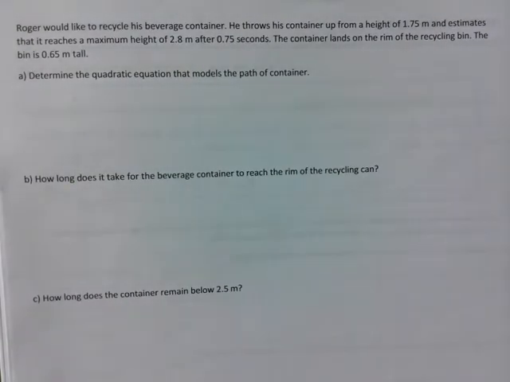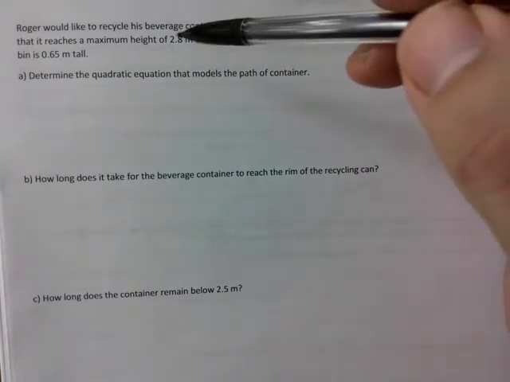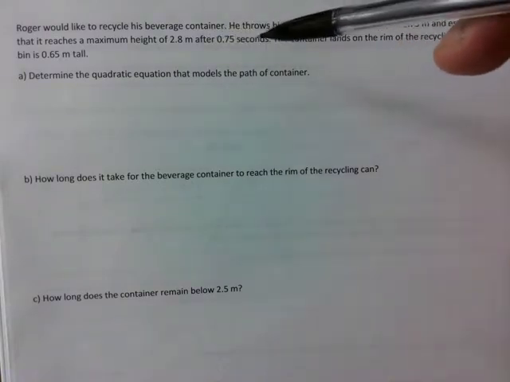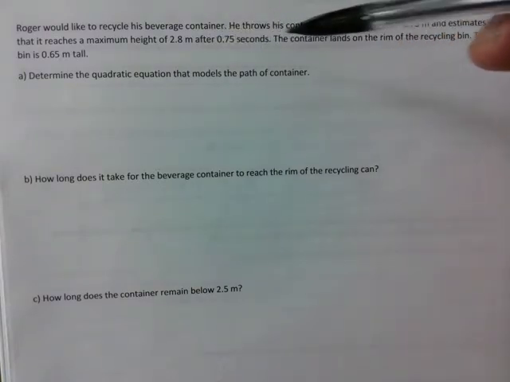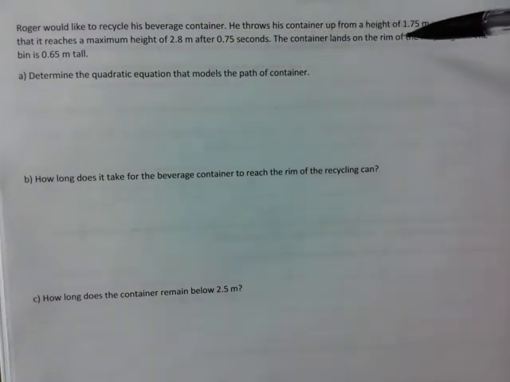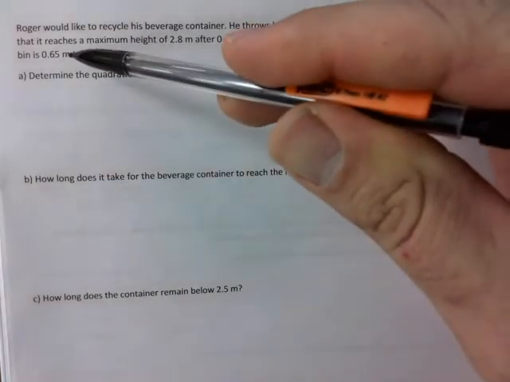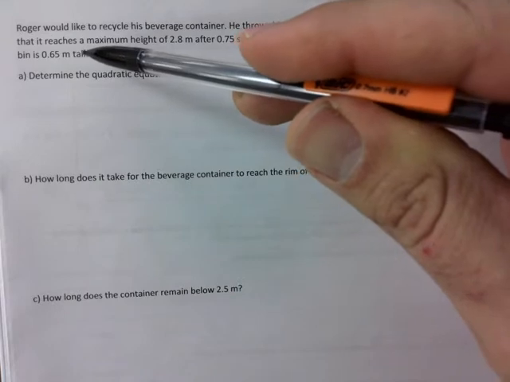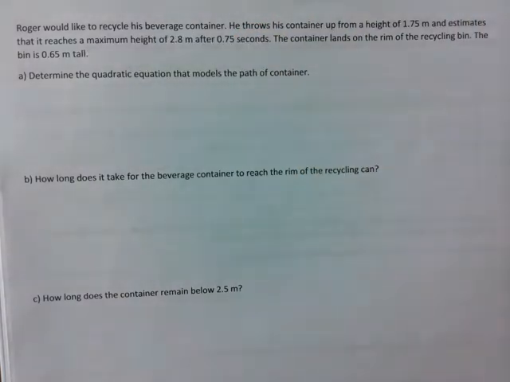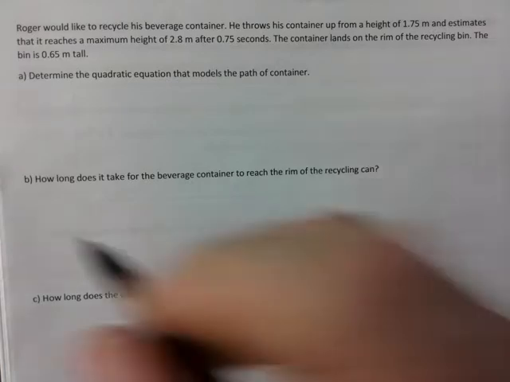Okay, here we go. Roger would like to recycle his beverage container. He throws his container up from a height of 1.75 meters and estimates that it reaches a maximum height of 2.8 meters after 0.75 seconds. The container lands on the rim of the recycling bin. The bin is 0.65 meters tall. Determine the quadratic equation that models the path of the container.